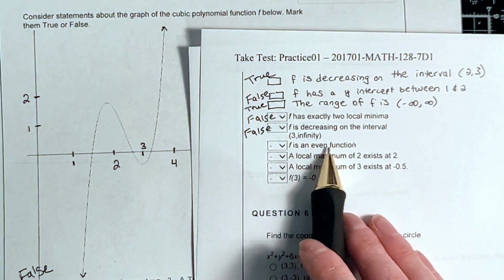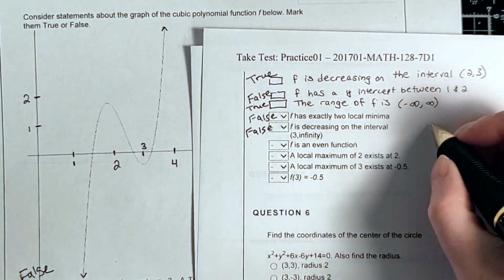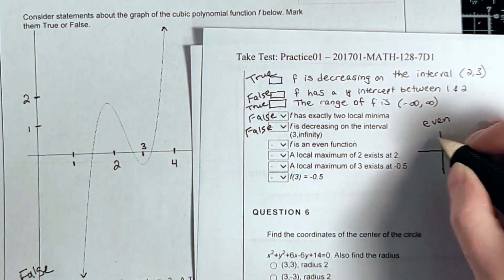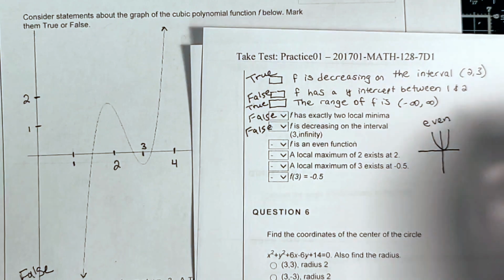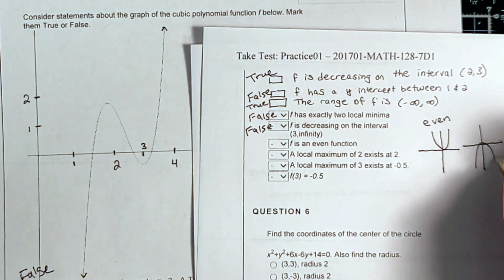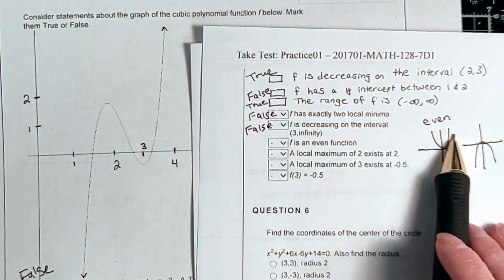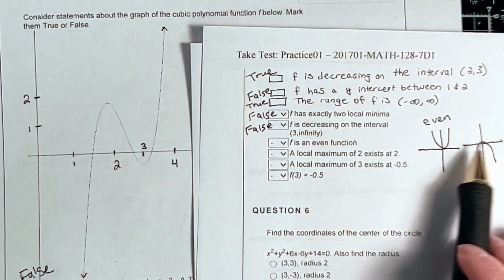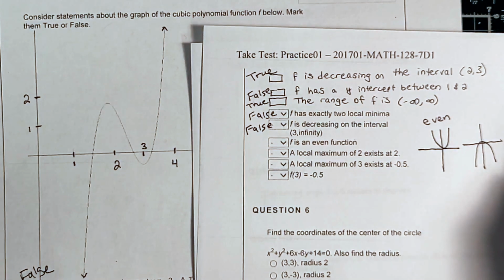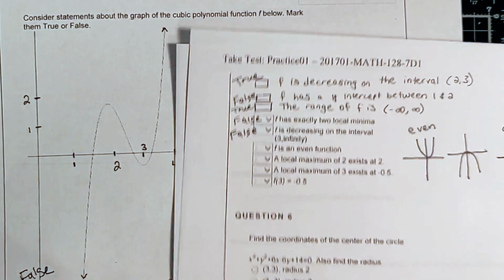Okay, F is an even function. Alright, so even, I like to think of my parabola. So one that either opens up or one that opens down. Okay, so they're symmetric about the y-axis. Odd ones would be like your classic cubic functions, because if you would turn your graph upside down on the odd, it would look the same.